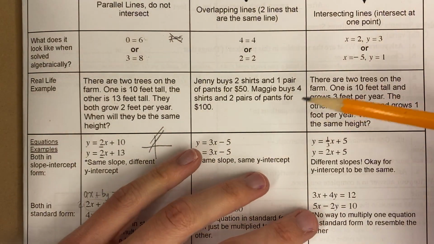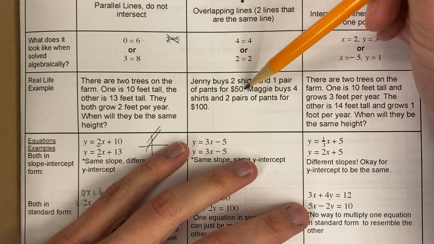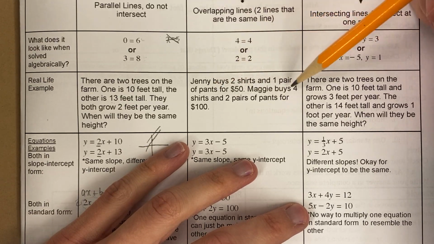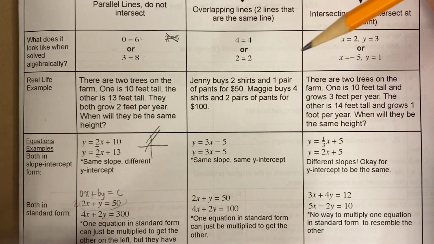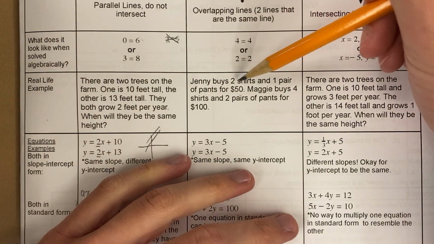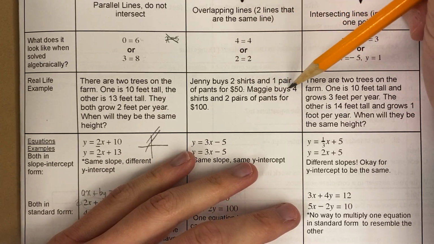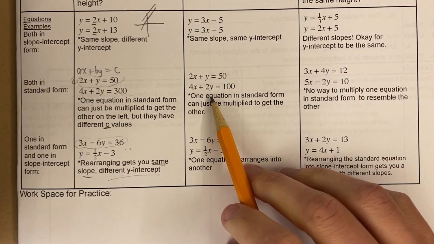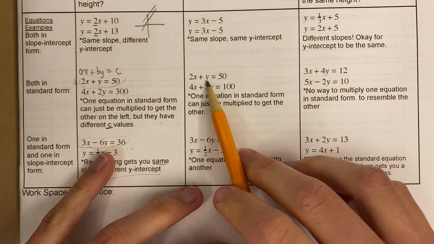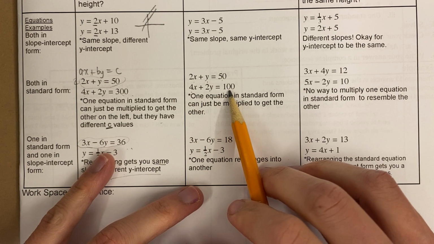Okay, so for example, if I tell you that Jenny buys 2 shirts and 1 pair of pants for $50, and Maggie buys 4 shirts, twice as many shirts and twice as many pants for twice as much money, that actually doesn't give you enough information, right? These shirts and these pants could actually cost anything because this is just twice as much as this, right? So that's an example like here. She bought 2 shirts and 1 pair of pants for 50, 4 shirts and 2 pairs of pants for 100.